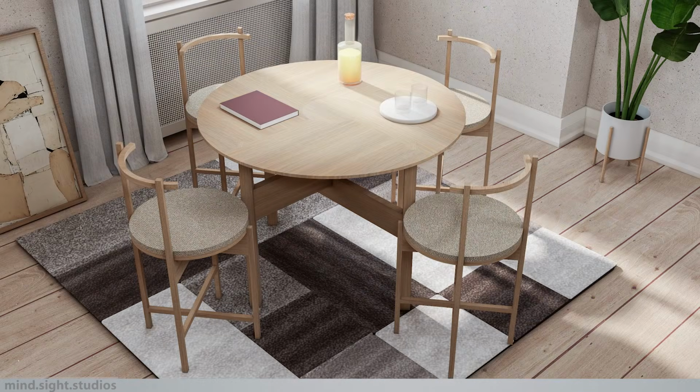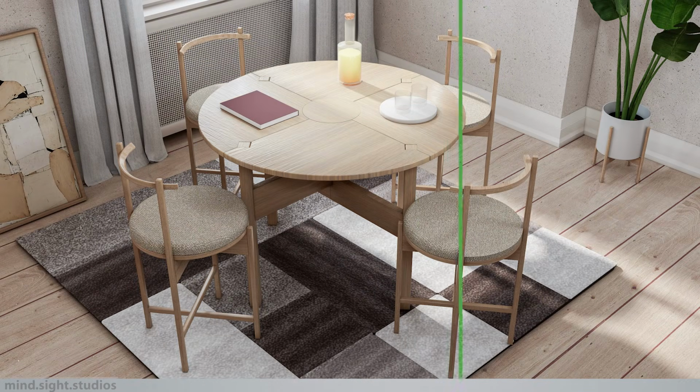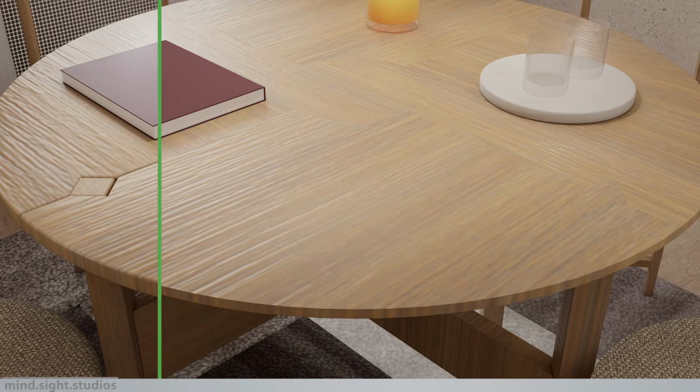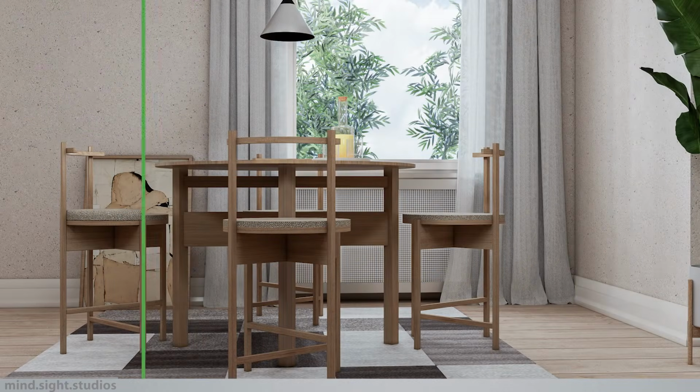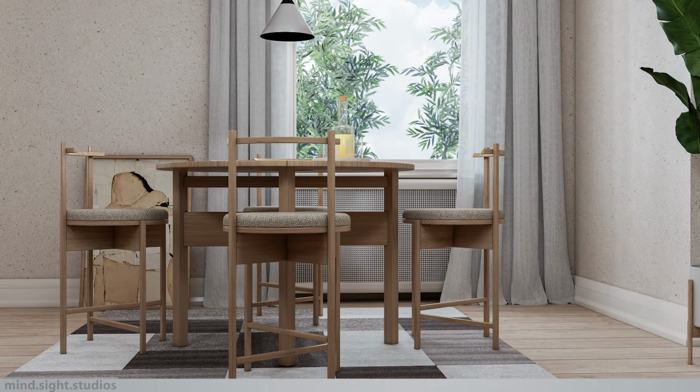And even for render engines like Enscape that don't have a round corner feature, you can see how the round corners add a touch of realism and how light interacts with the object. And overall, it just helps to eliminate unnatural sharp edges. As you can see, a tiny bevel can make a huge difference.